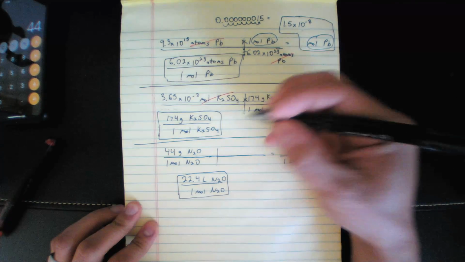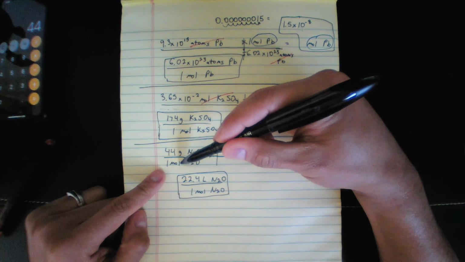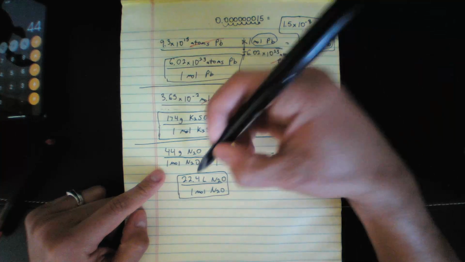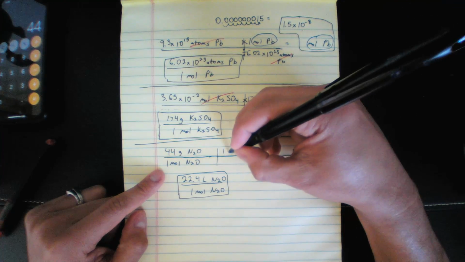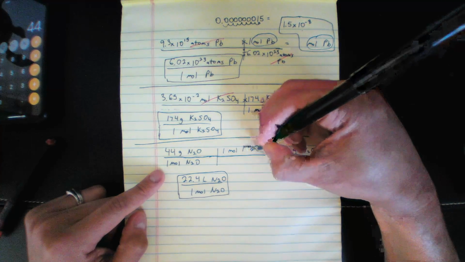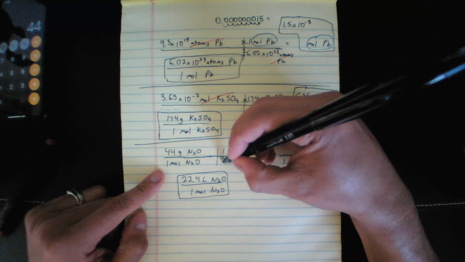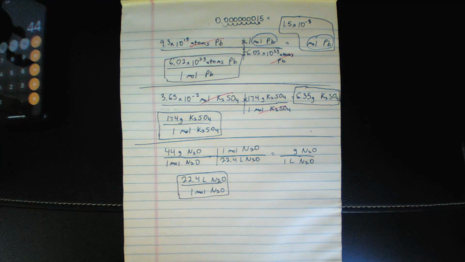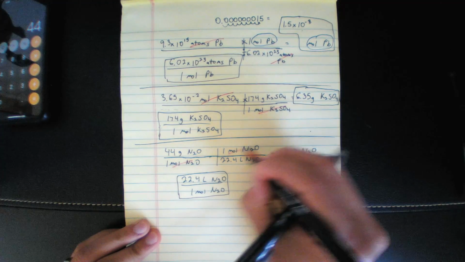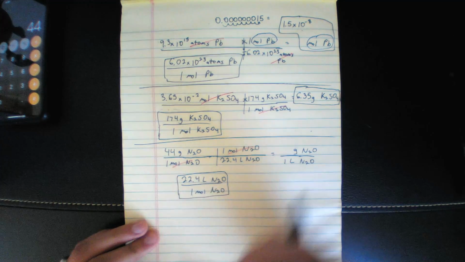If we set up our conversion table, we're pretty much just going to convert moles into liters. So we're going to use this conversion factor. Since we have moles of N2O down here, we want to put moles of N2O up here so that those cancel with each other, and 22.4 liters of N2O on the bottom of our fraction. So moles will cancel, because they're opposites from each other.